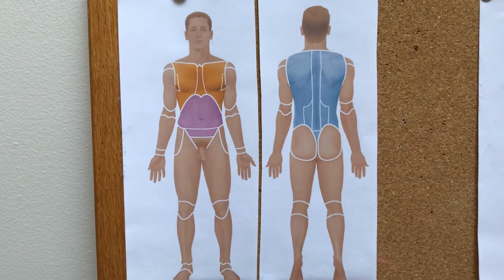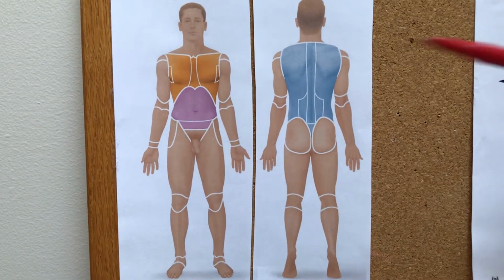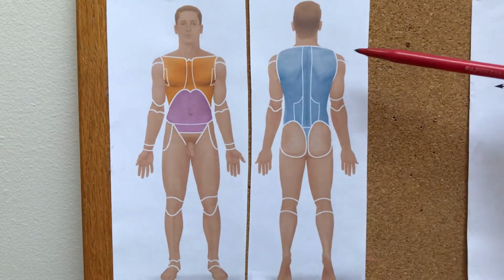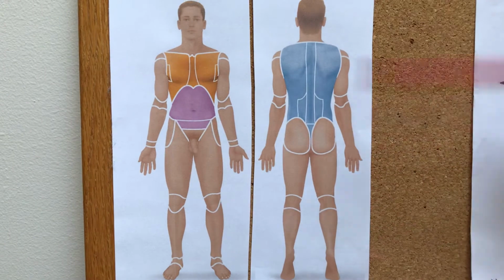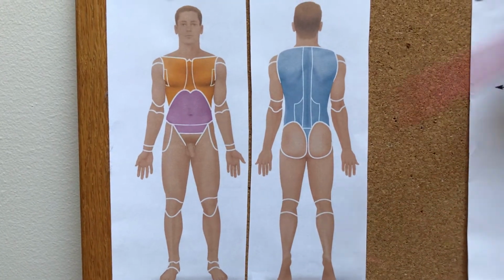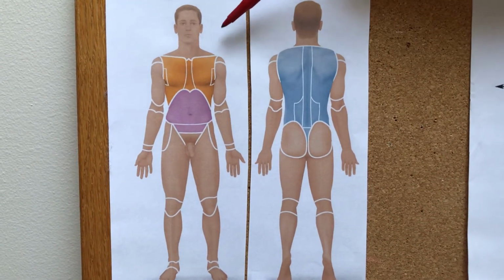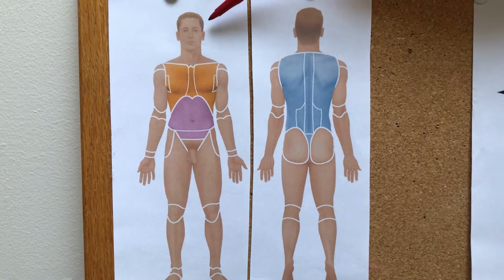Okay, Lab 1 also covers the language of anatomy, and we have two pictures here of a figure, frontal and back. The front is anterior, the back is posterior. We're going to give you the anatomical terms for the different parts of the body.